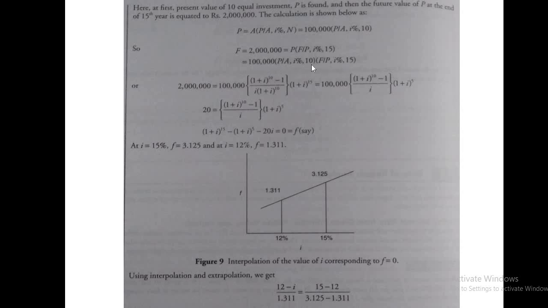We invest 1 lakh for 10 years at some interest rate I, and this future value we will get after 15 years with the same interest rate I. So this is modified, and we write this future worth like this. Then we simplify this.